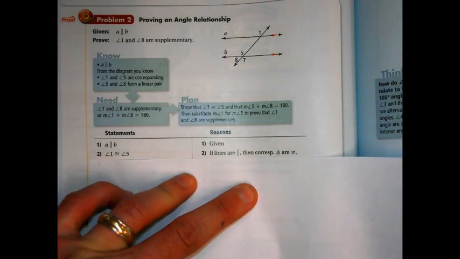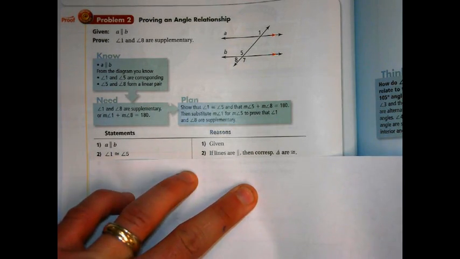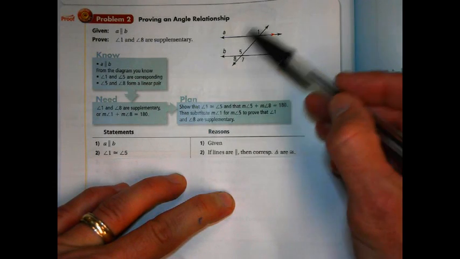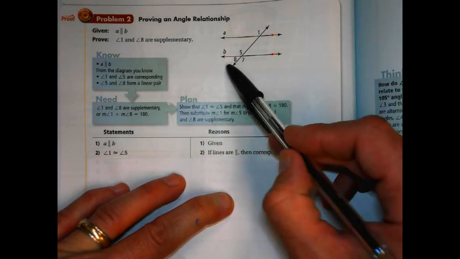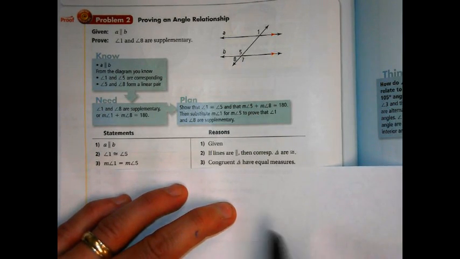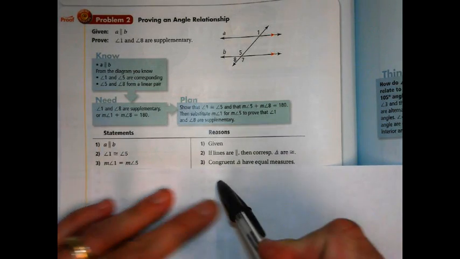All right, but what we're trying to do is get to angle 1 and angle 8. We have angle 1 and angle 5. Can we access angle 8 from anything? Yes, we can. Take a look at this next step. We can show that the measure of angle 1 is equal to the measure of angle 5 because we're about ready to get mathy on you.